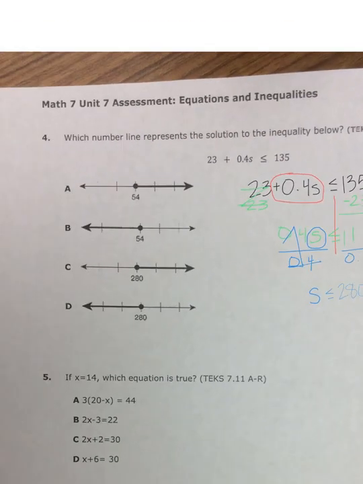All right, look at your answer choices. What can we eliminate? Well, we can eliminate the A and B. A and B can be gone because they say 54. Our answer was 280. The difference between C and D, C has the arrow pointing to the right, D has the arrow pointing to the left. Our answer said S is less than 280. So D is the one that's pointing to the lesser side of the number line, the lower numbers on the number line, which means C is out and D is my answer.